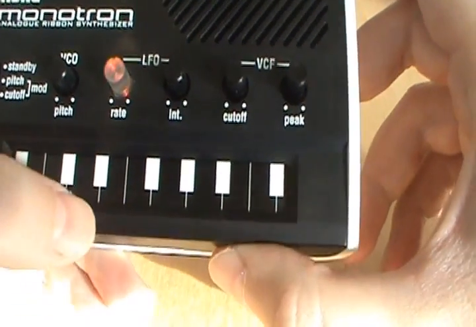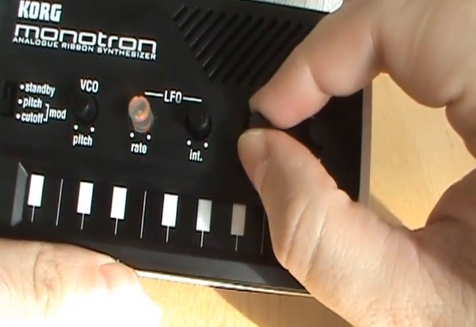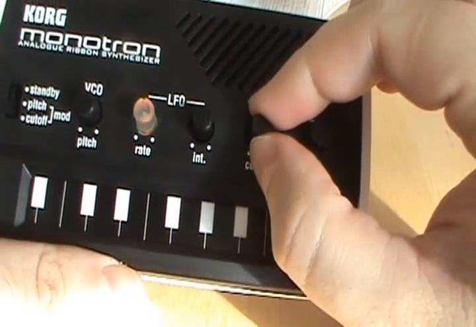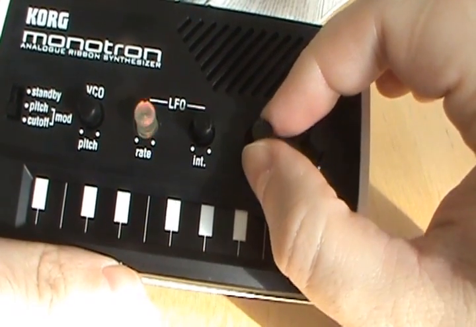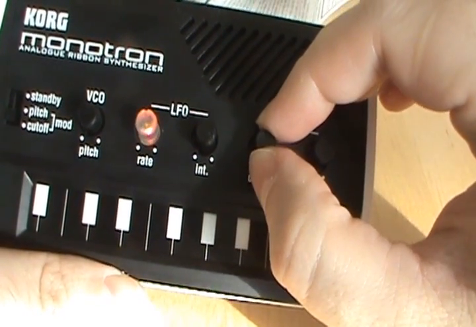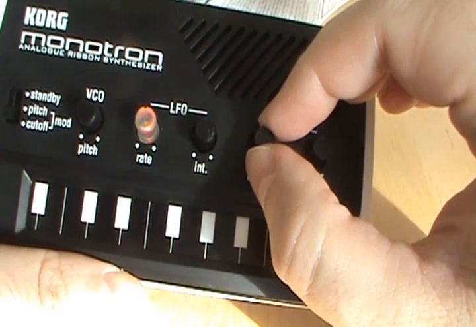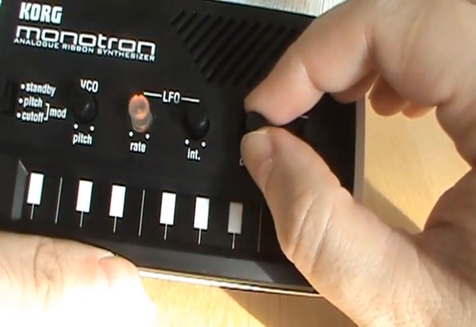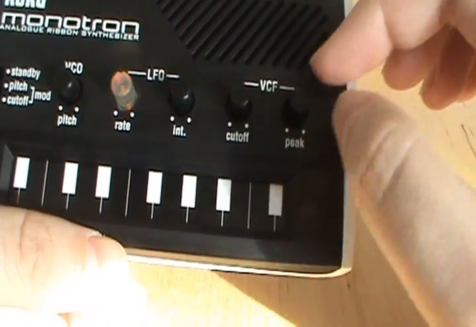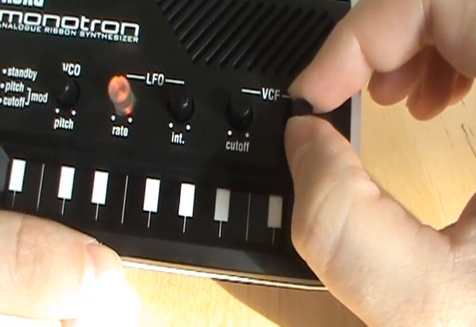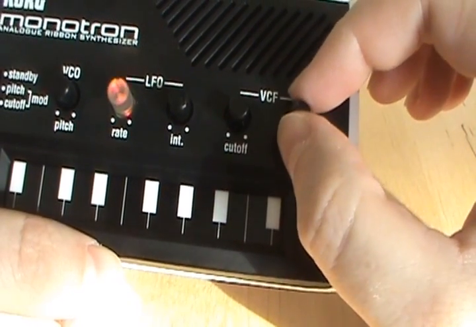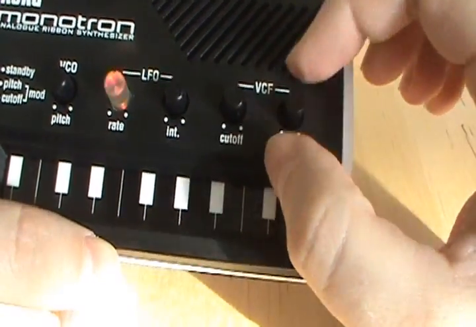What does the resonance do? As I said, the cutoff controls the point from which the filter will start cutting off frequencies. What the resonance controls is what will happen at the cutoff point.